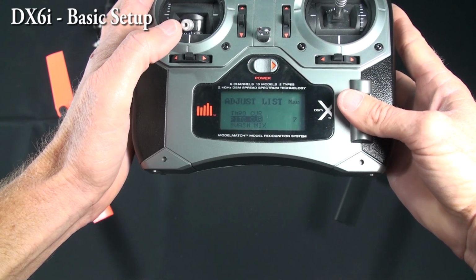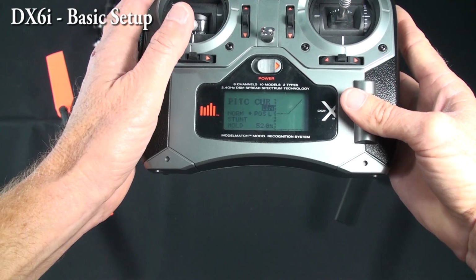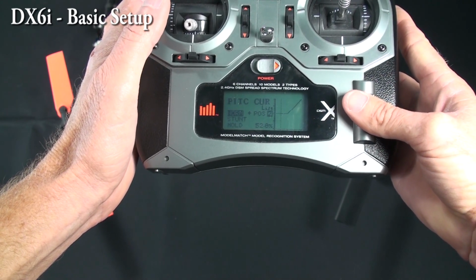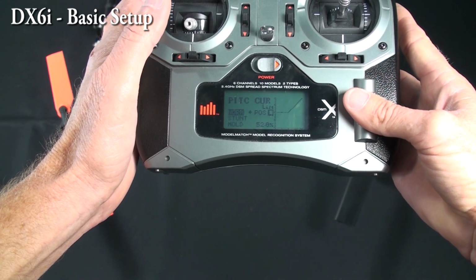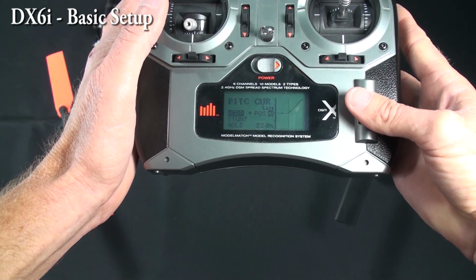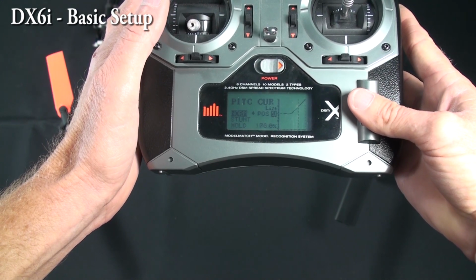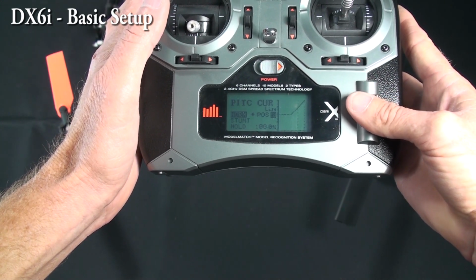Okay, now let's go into your pitch curve. Pitch curve in normal mode. Your low is at 52. Your point 2 is at 52. Your point 3 is also at 52. Point 4 is at 76. The high is at 100.